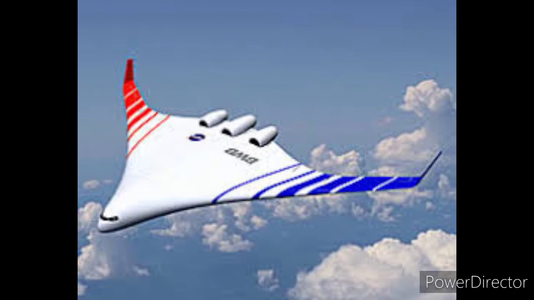Now, coming to the last portion, blended wing body design. This is not yet a commercial reality and is not available in the passenger segment. What is available today is the B-2 bomber, which is used exclusively by the US military, developed by Northrop Grumman.